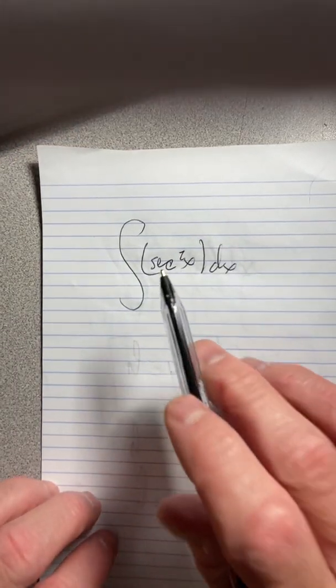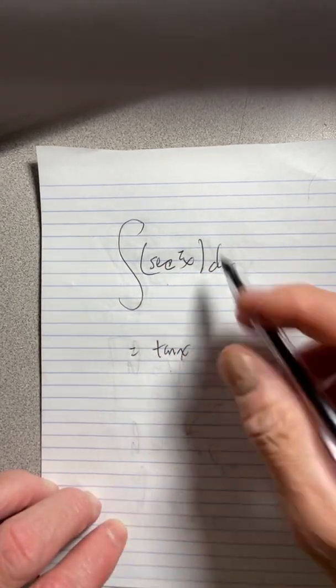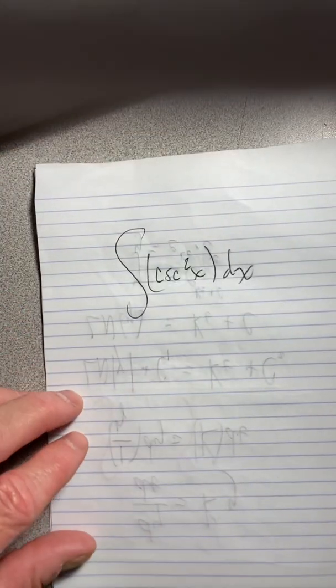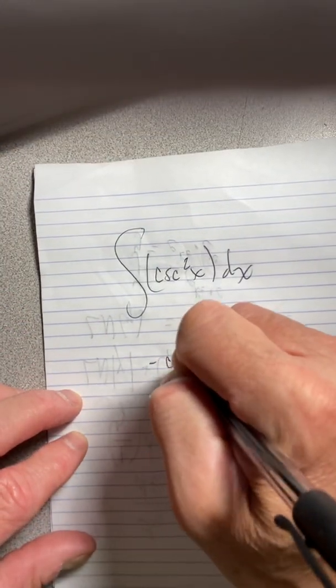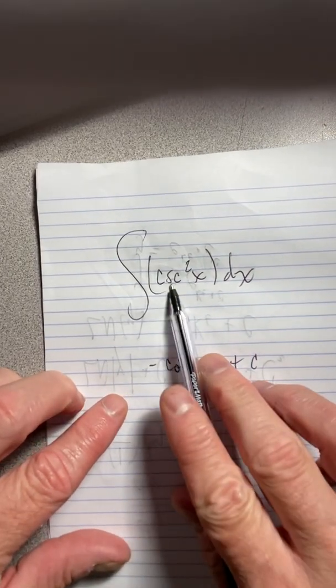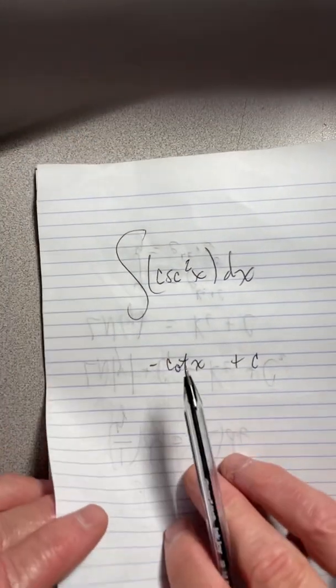Okay, that's nice. And what about secant squared? Oh, well, that must be tangent, because the derivative of tangent is secant squared. Yeah, there you go. That's not bad. What about cosecant squared? Oh, well, that must be negative cotangent x plus c, because the derivative of cotangent is negative cosecant squared, and then the negative times the negative will give me this positive. So there we go with that.